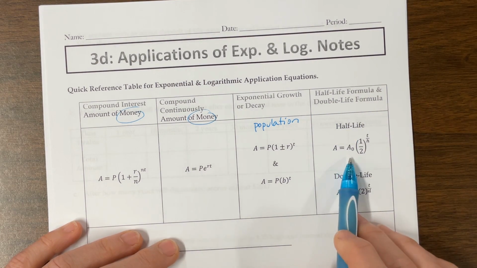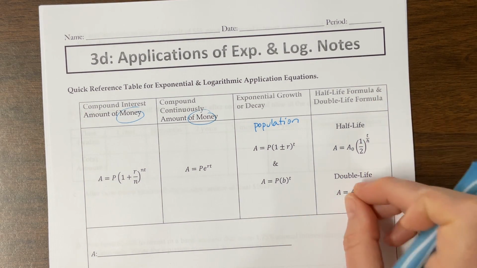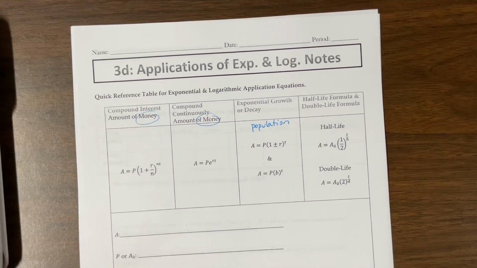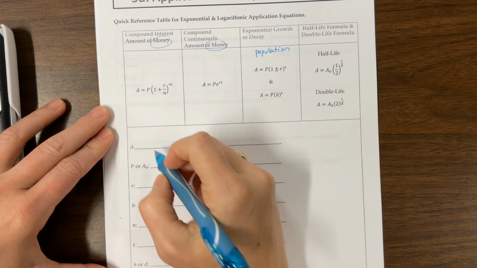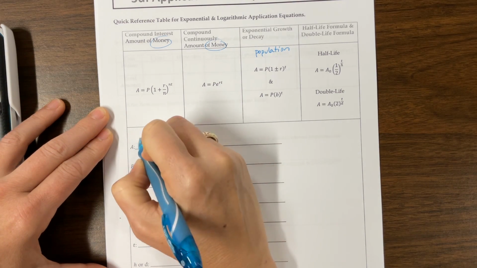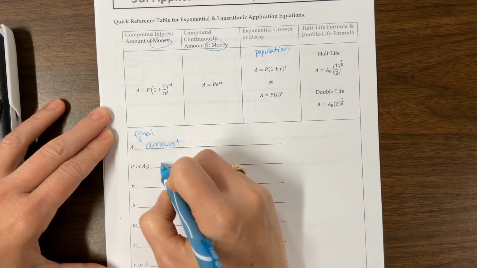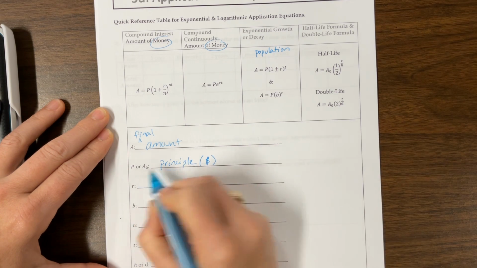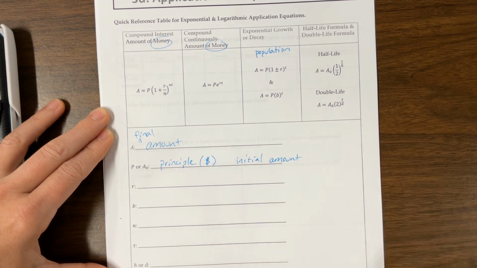We often see radioactive things where the amount of radioactive substance decays by a half at this particular half-life. A lot of these formulas use some of the same variables, so I wrote them all down at the bottom. So A is our amount. You might think, maybe we should have said it's our final amount. Okay, so A is the final amount. P is our principal when we're talking money, or A naught is our initial amount. They begin the same way, in that they're both the initial amount. How much did we start with in this scenario?